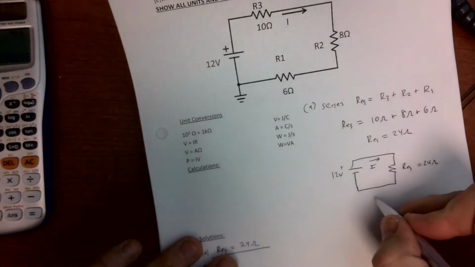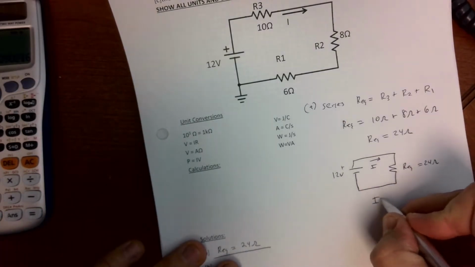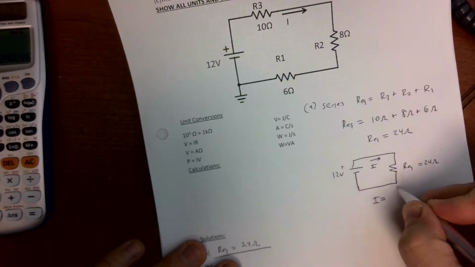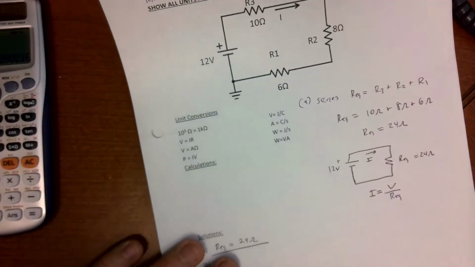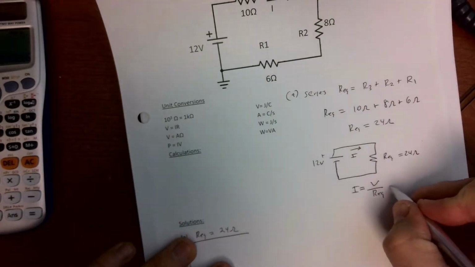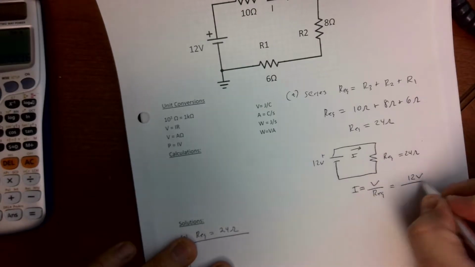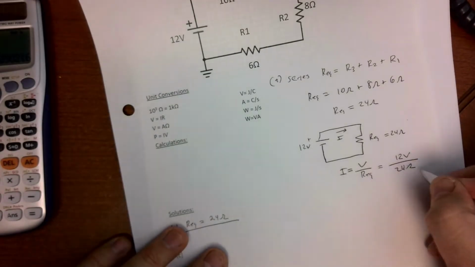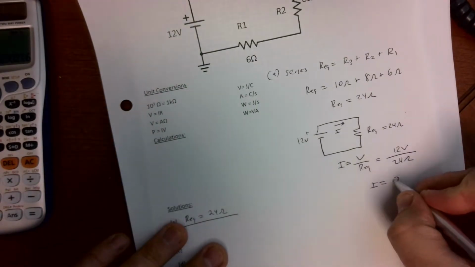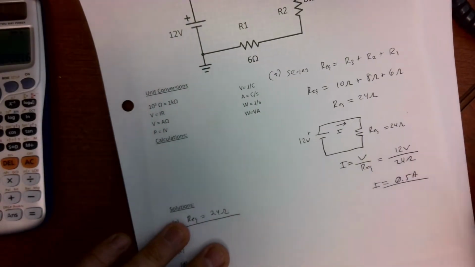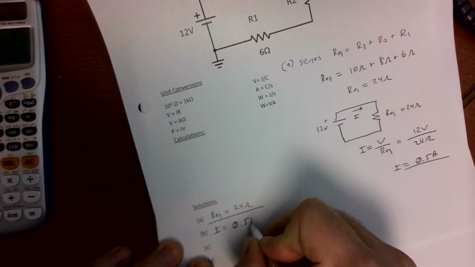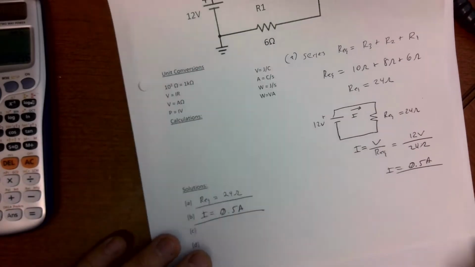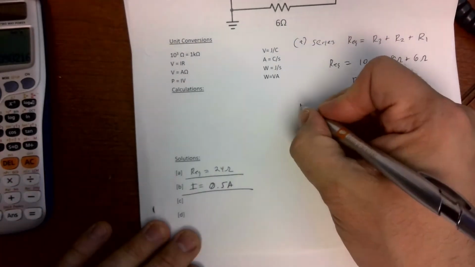So the total current, I, is going to be equal to the voltage here divided by the equivalent resistance there. So that's going to be equal to 12 volts, using Ohm's law, divided by 24 ohms, right? That says that I is equal to 0.5 amps. Okay, so that's part B.